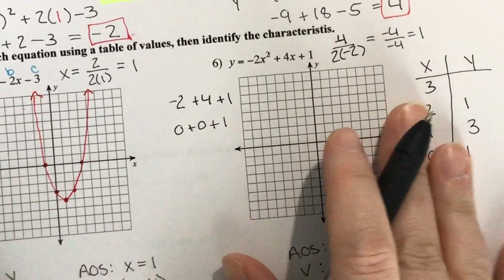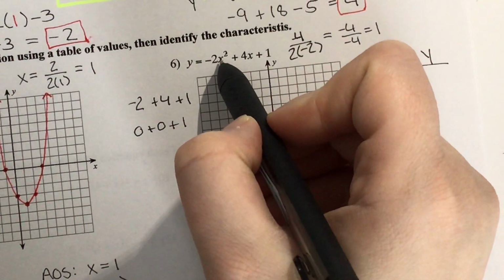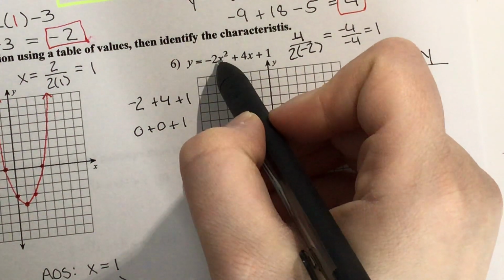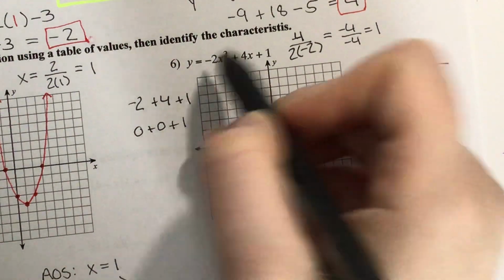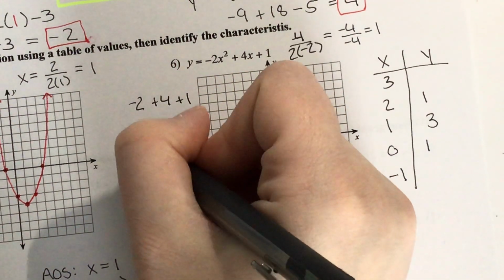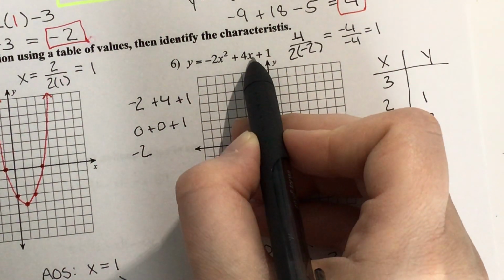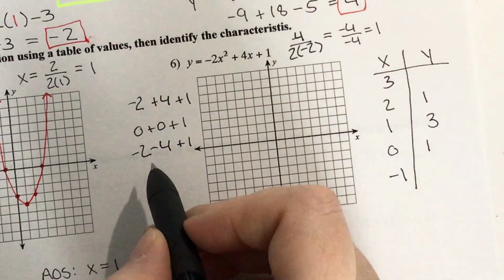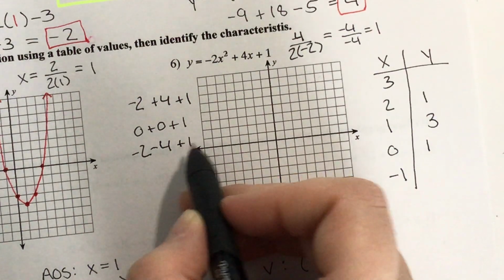Now I'm going to plug in negative 1. So negative 1 squared will come out positive. When you square a negative, it's positive. So this will be positive 1 times negative 2. So negative 2. 4 times negative 1 is negative 4, plus 1 at the end. So this will be negative 6, plus 1 is negative 5.